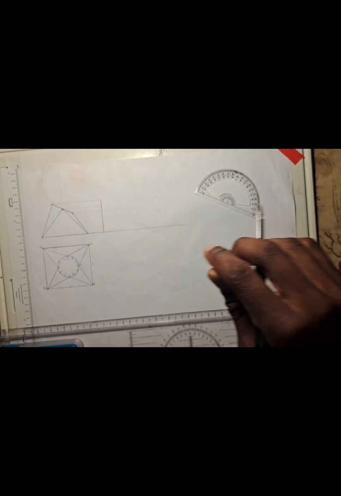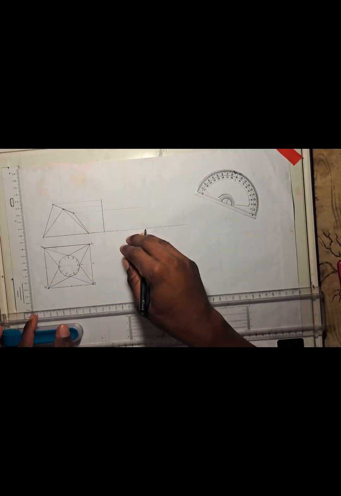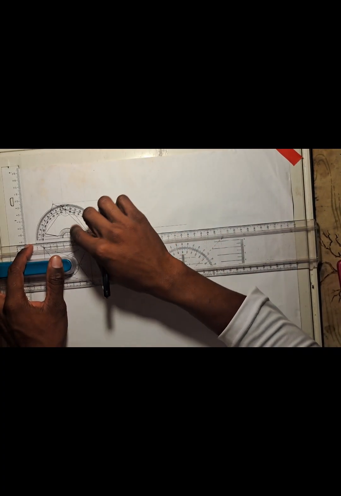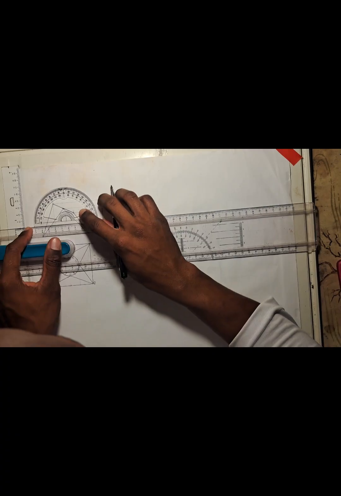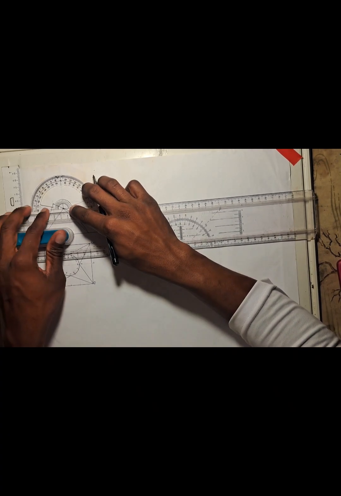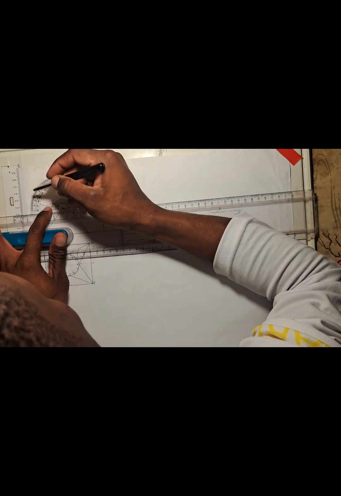You make a point here at 38, then take your protractor, come to where you marked the 38, and your angle was given as 27.